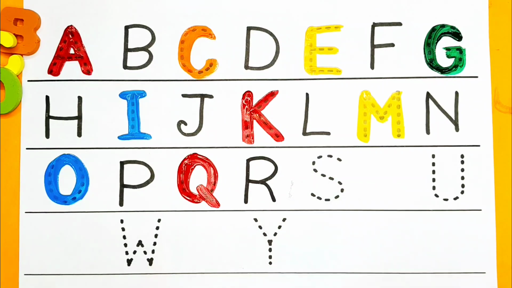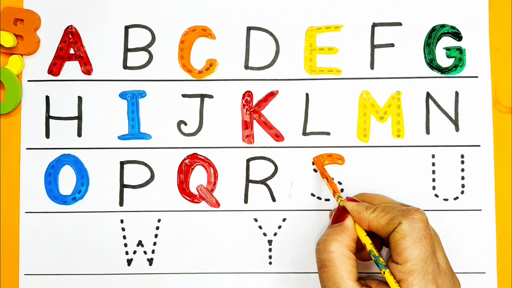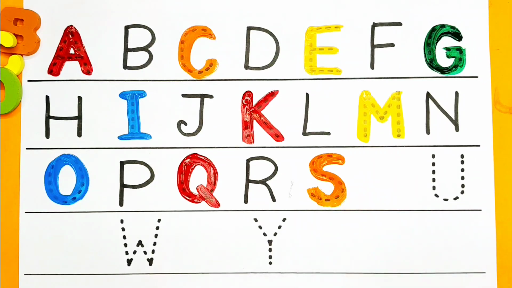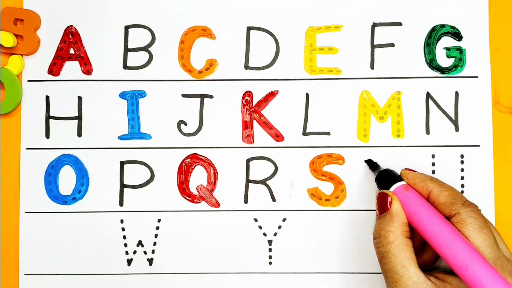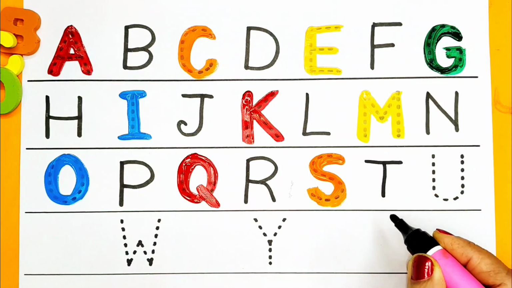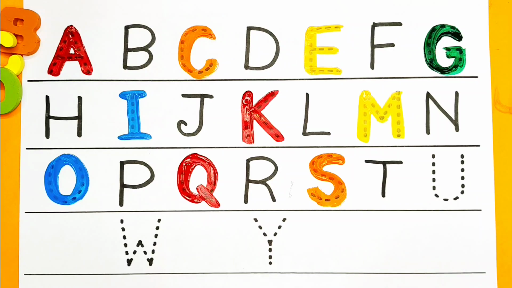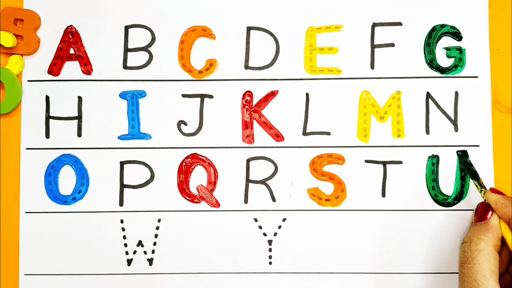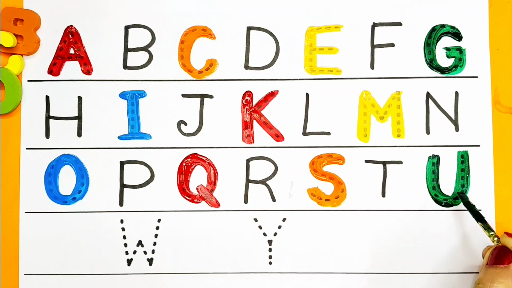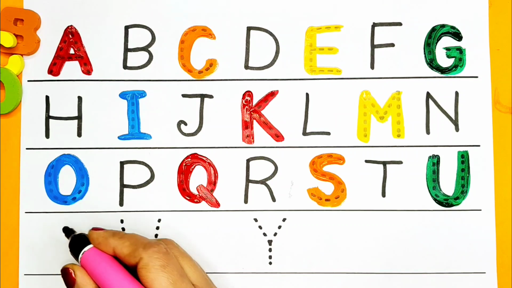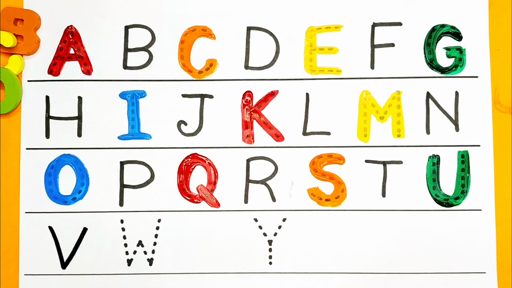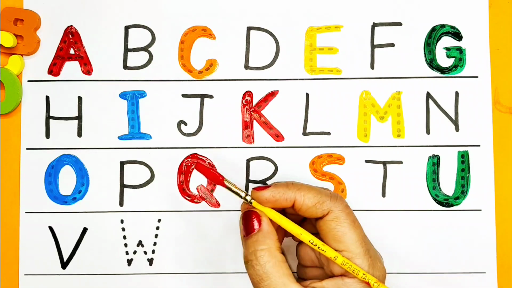R for rose. Orange color. S for sun. Missing letter. T for train. Dark green color. U for umbrella. Missing letter. V for van. Red color.